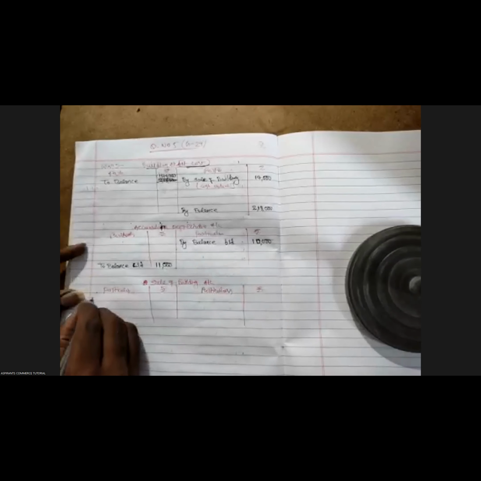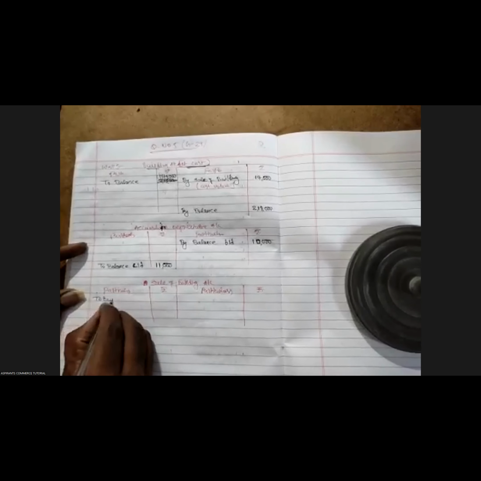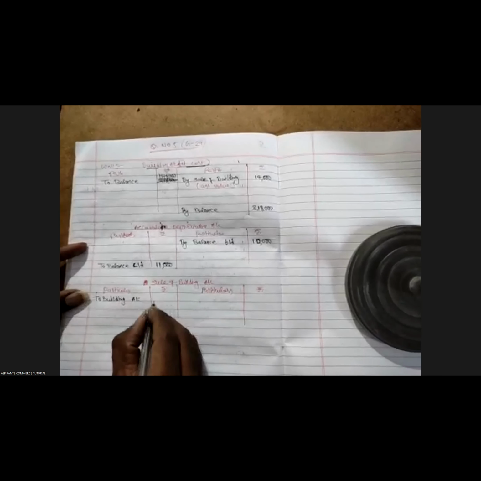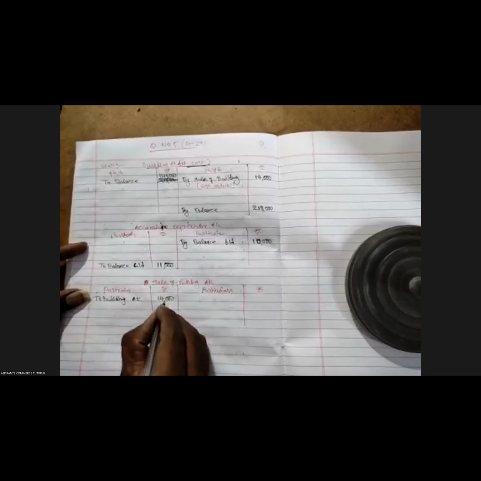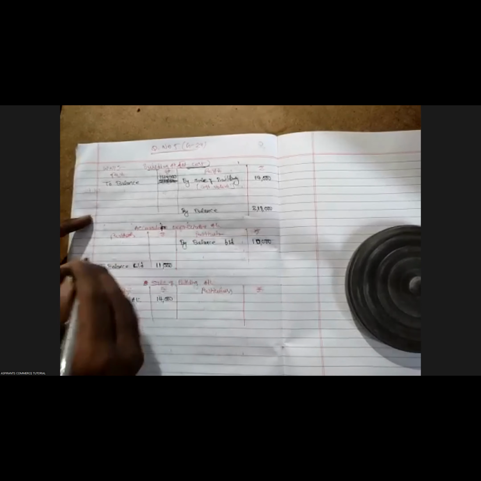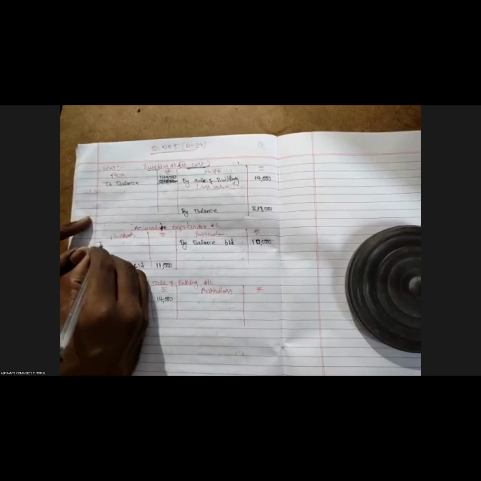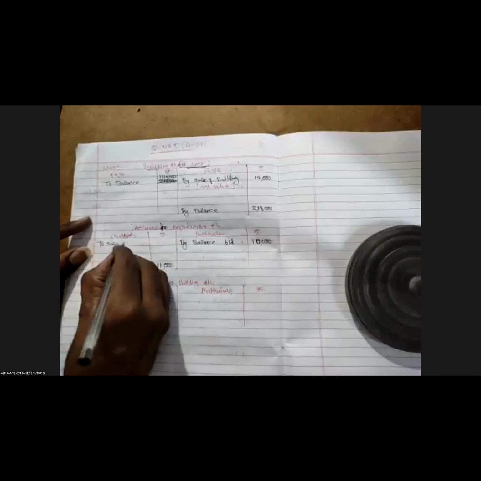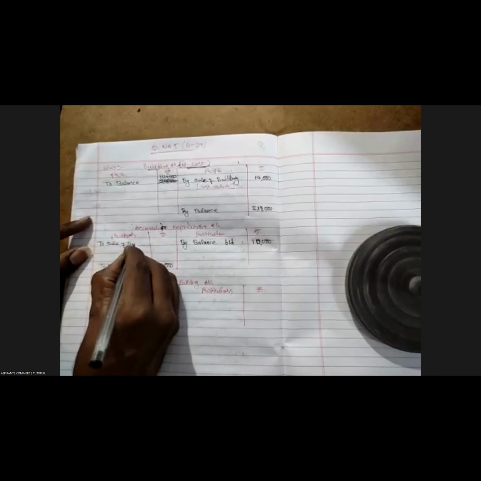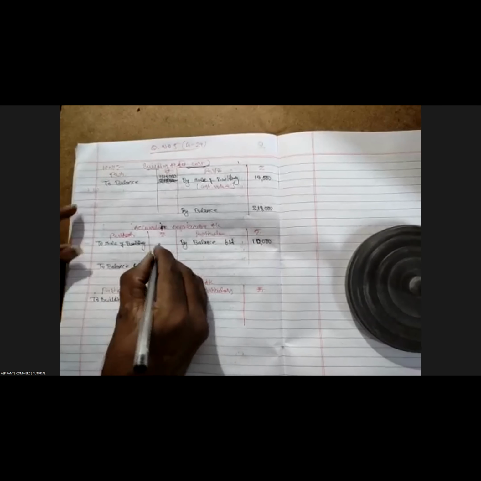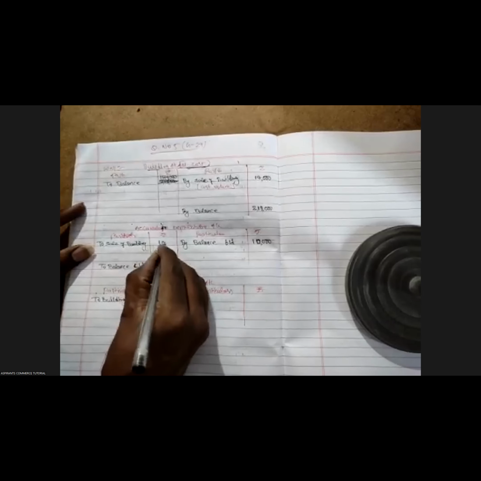So we will write to building account 14,000. On this, how much depreciation was there till now? To sale of building, the depreciation on the asset sold is 1,000 rupees given in the additional information.